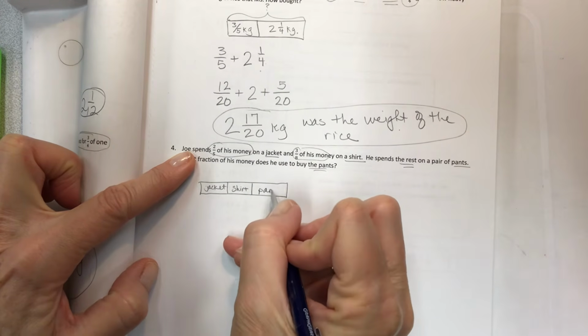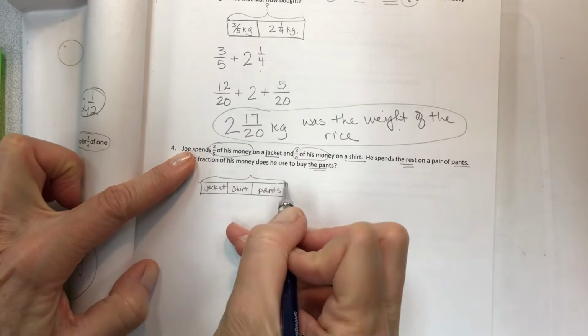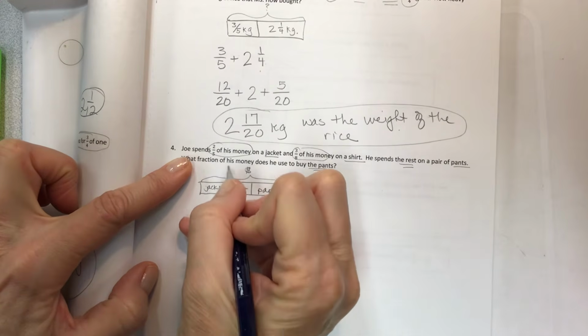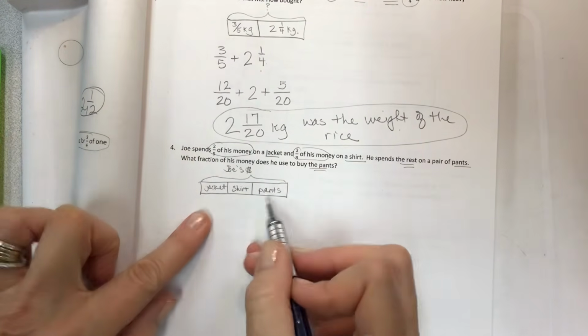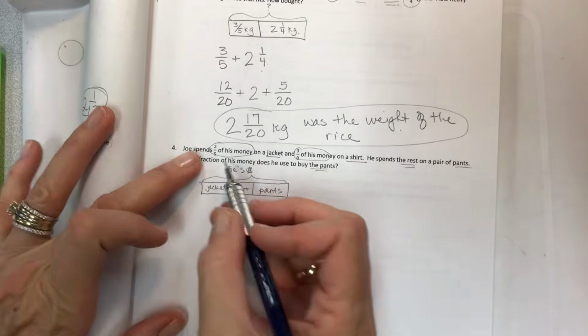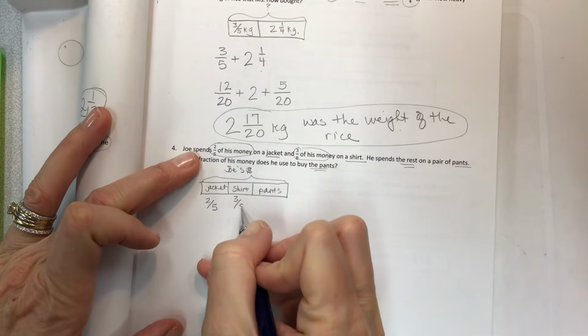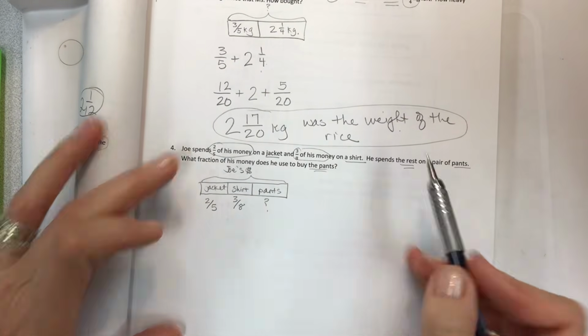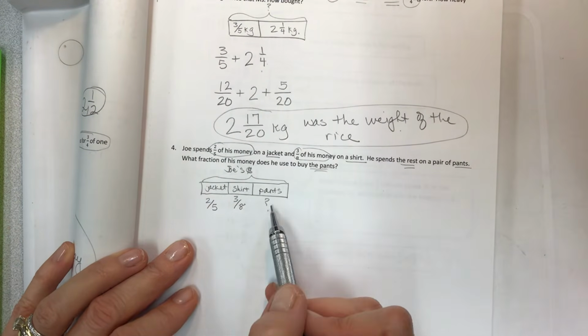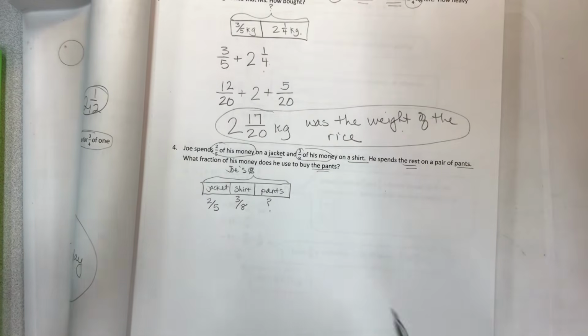We've got the pants. And all that was Joe's money. Okay, so each piece has its own label. 2/5, 3/8, mystery.